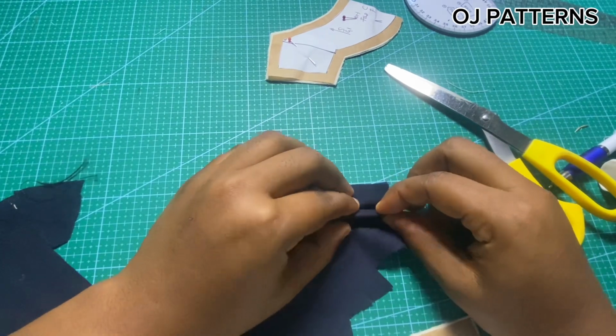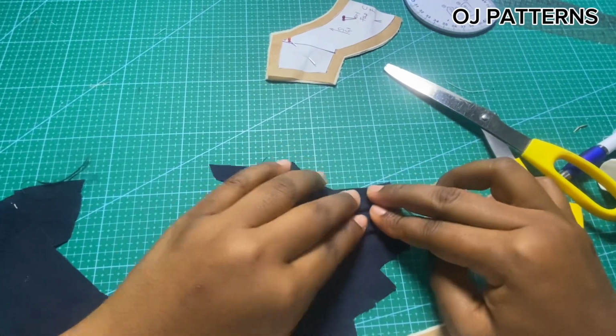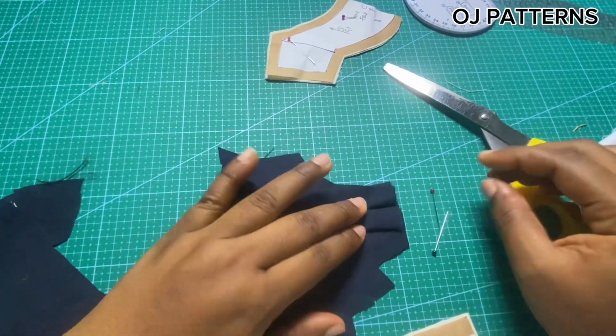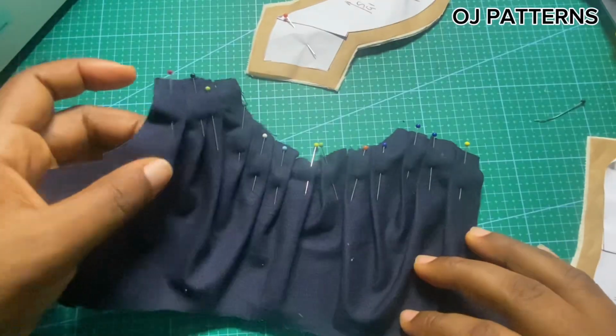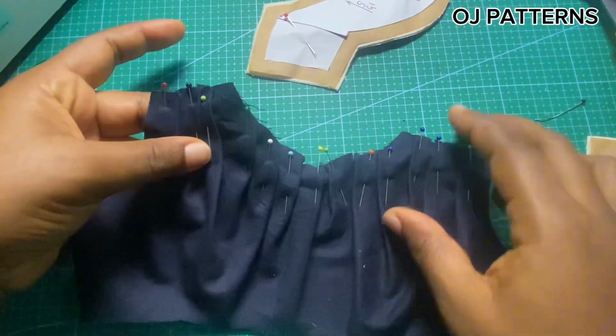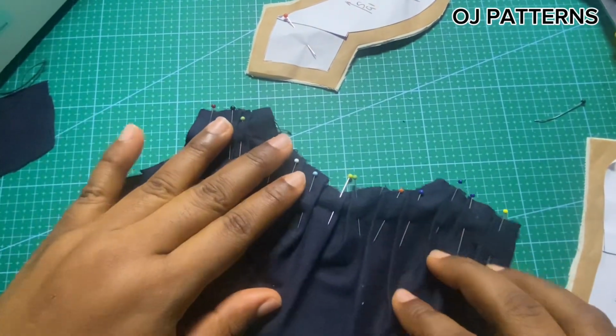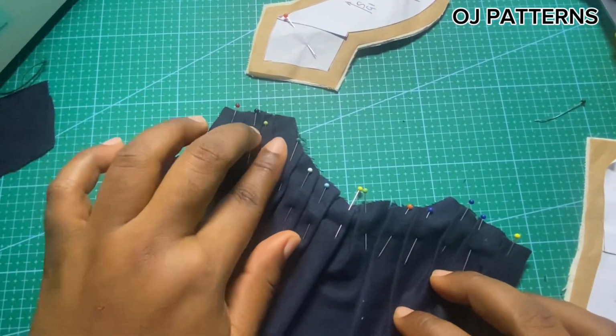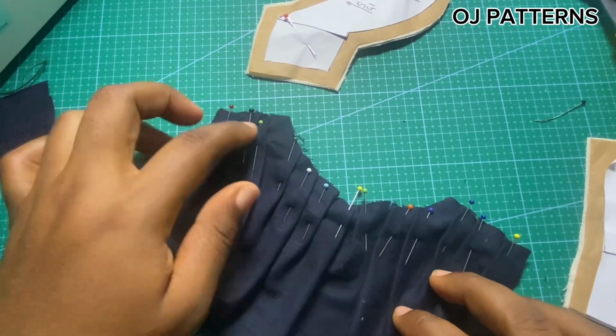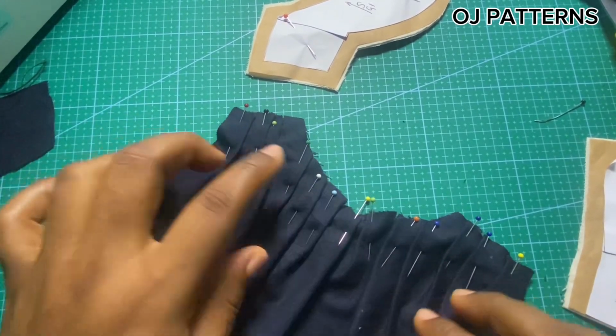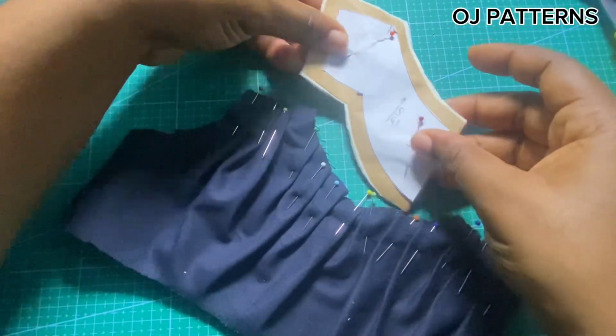So this is how I'll keep going. Now I'm done arranging the pleat. This is it. So what I'm going to do next is press it first and then top stitch before we attach the yoke to it.